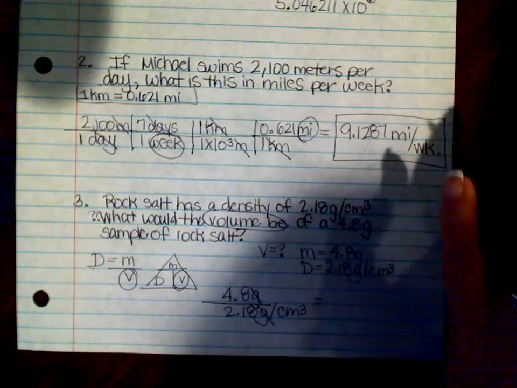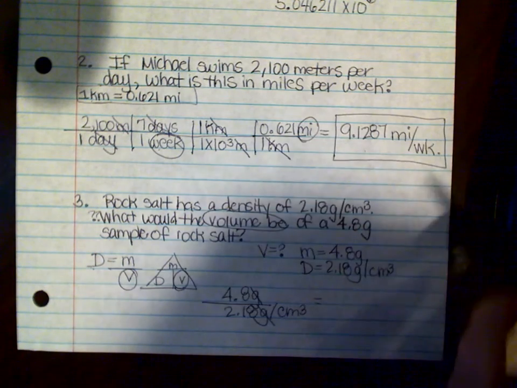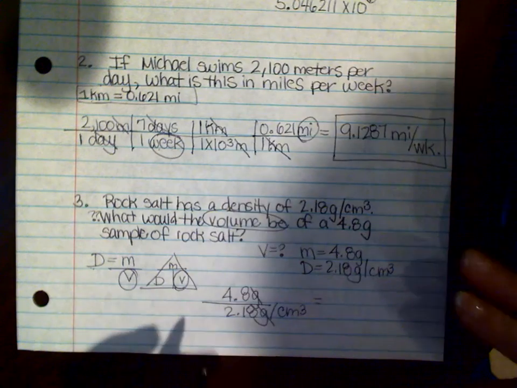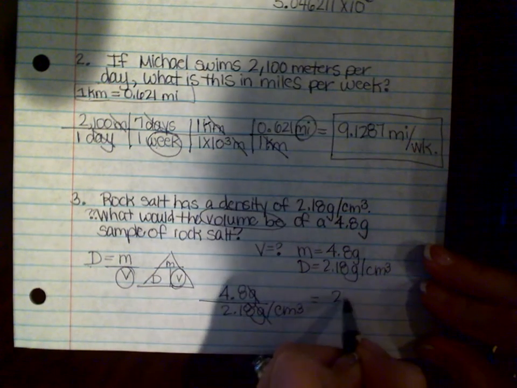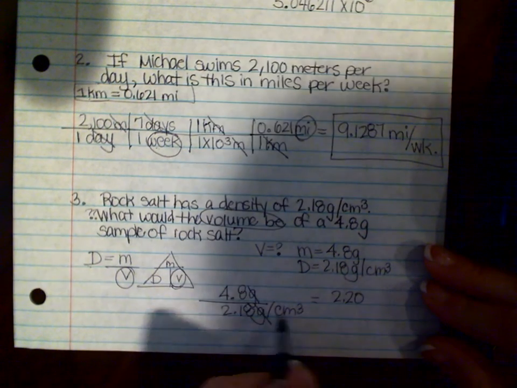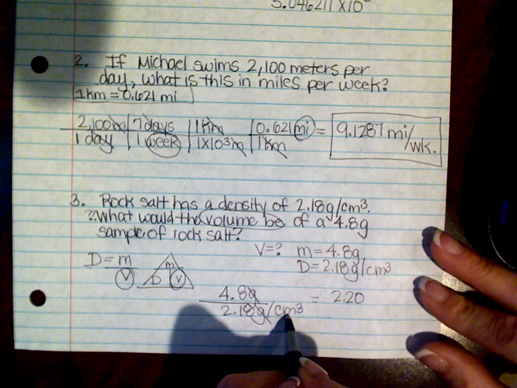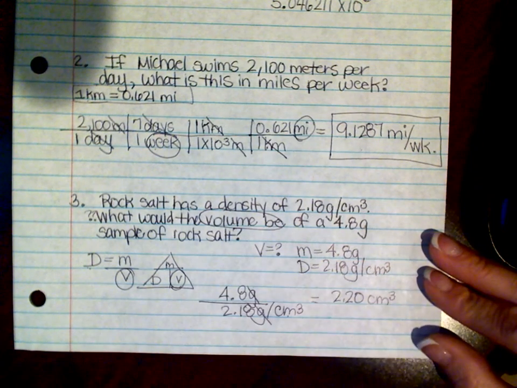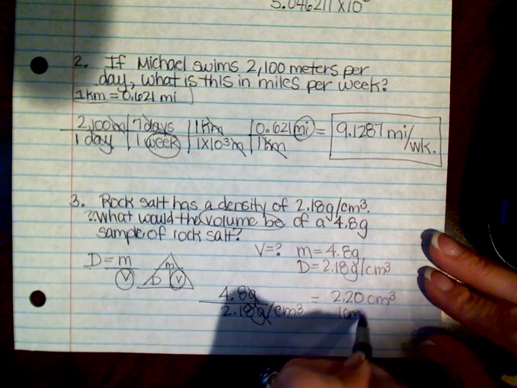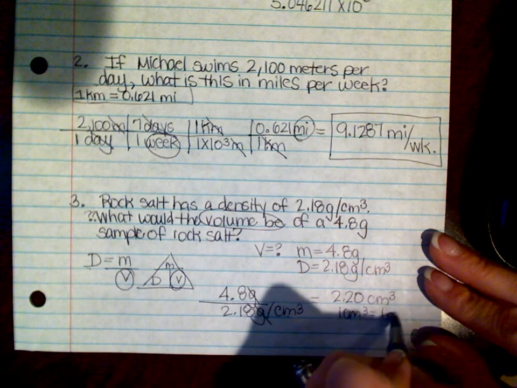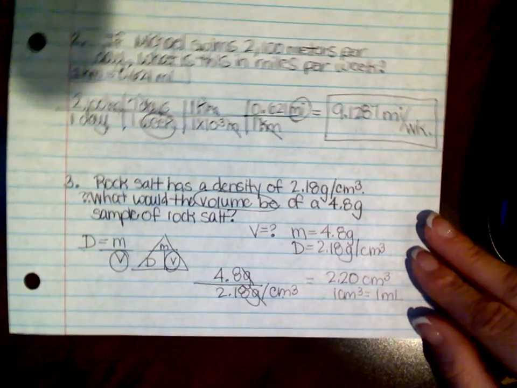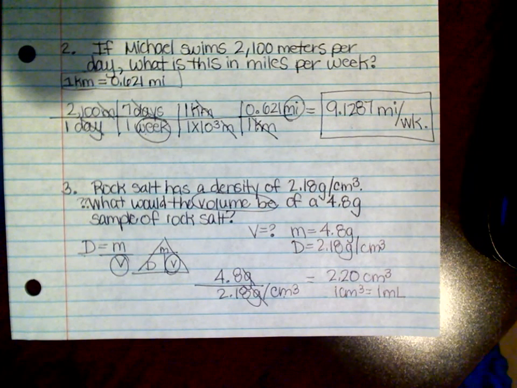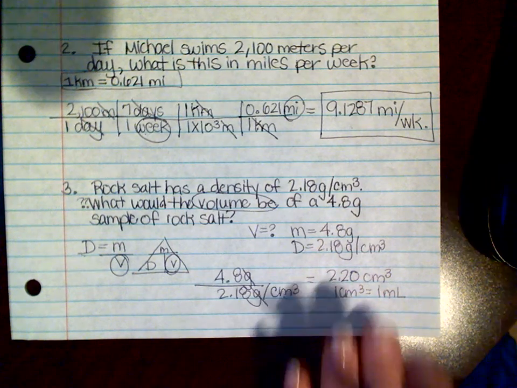So my answer is 4.8 divided by 2.18, and I get 2.20. And again, centimeters cubed would be my unit for volume. Remember that 1 centimeter cubed is equivalent to 1 milliliter as well, so I could say that my volume is 2.20 milliliters. All right? Okay, let's go ahead and do 2 more problems.